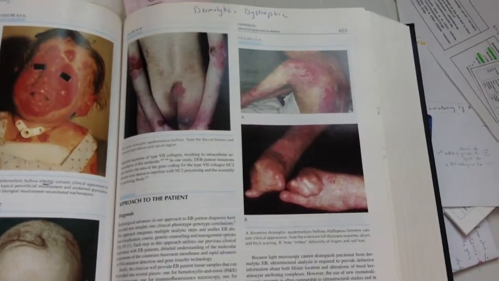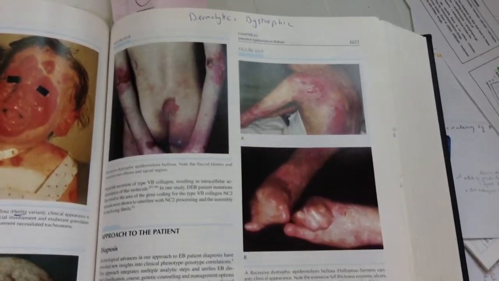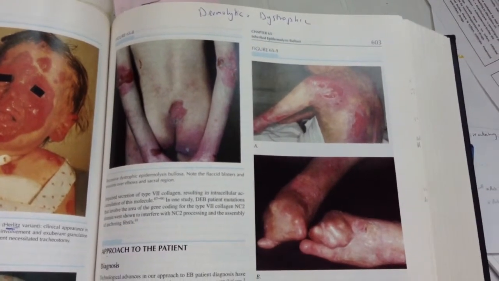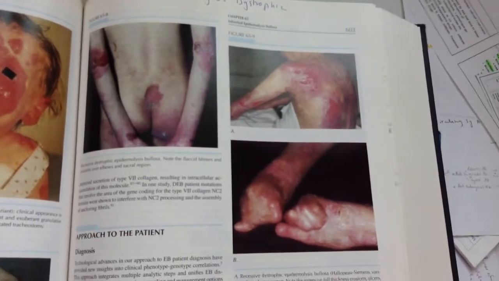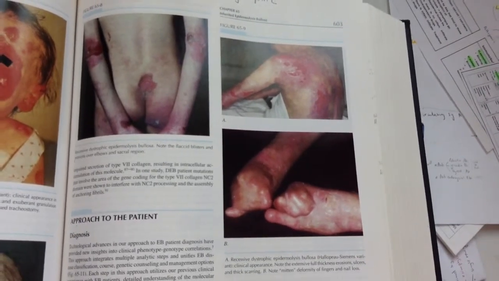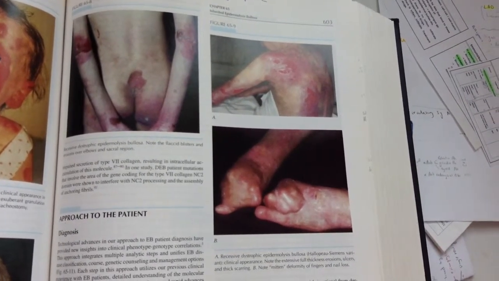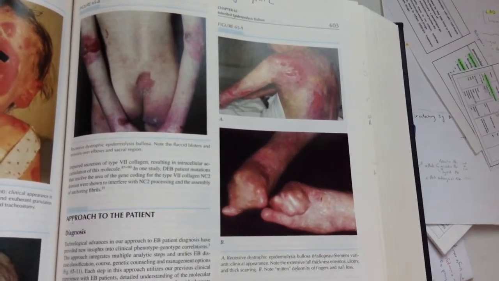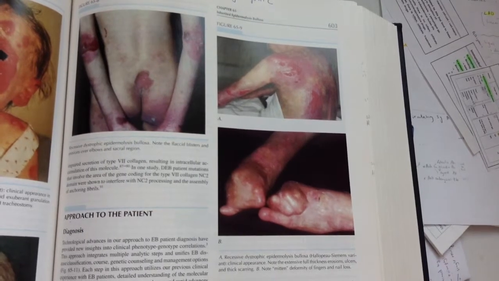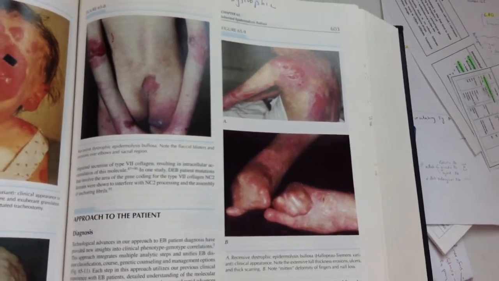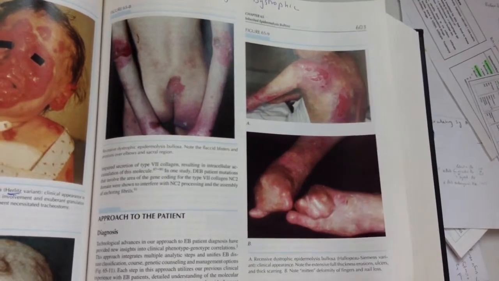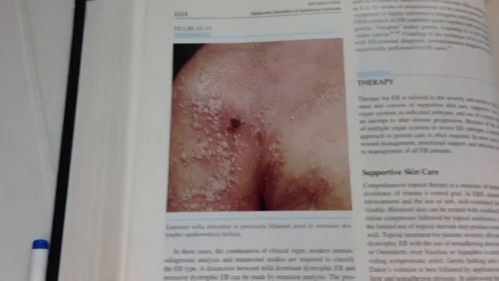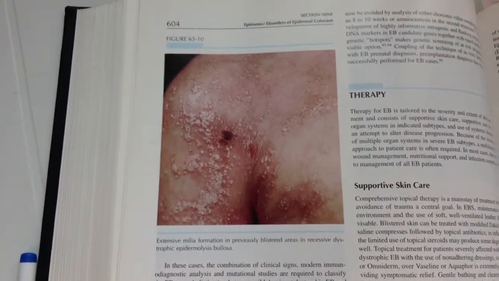Here we see the dermolytic or the dystrophic type, which is the worst type. See the flaccid blisters and the sacral lesion to the left, and here we see the Hallopeau-Siemens variant with excessive full thickness erosions, ulcers, and thick scarring, mitten deformity of the fingers and nails, nail loss. And here we can see the milia also in the recessive dystrophic epidermolysis bullosa.